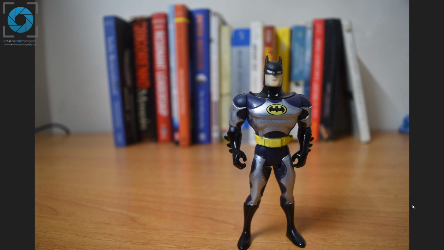Now what you can see in this shot is that Batman here is very sharp and the books behind appear to be very blurred. So how everything works in photography on a general basis is that when you take a shot, we've already seen that we place our focus point on the object. So in this case, I placed my focus point on this figure of Batman when I took this shot, and hence it is the sharpest thing in the shot.